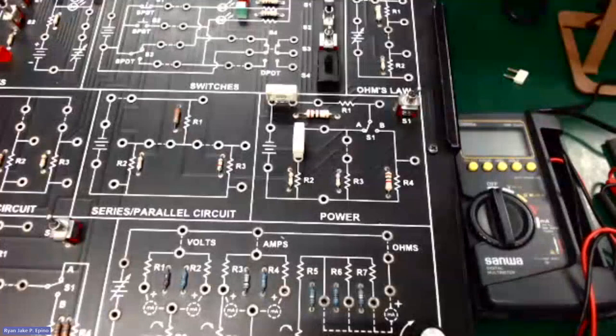Now we will get the value of the RT, the current, VR1 and VR4. First, we will get the RT.